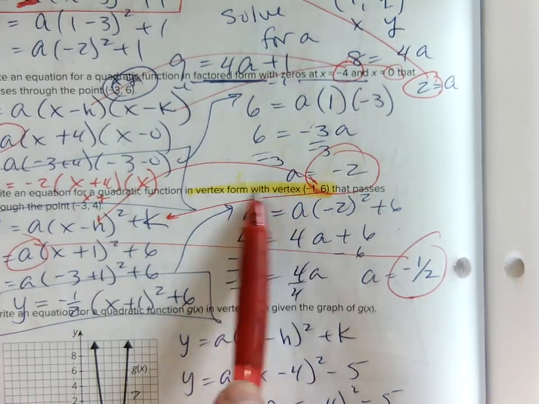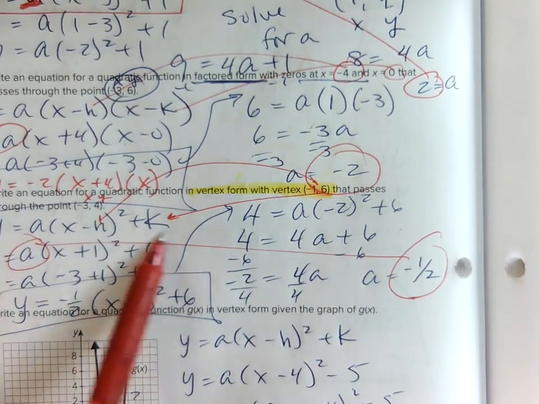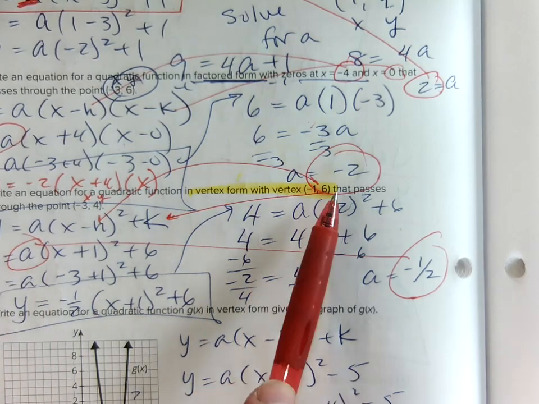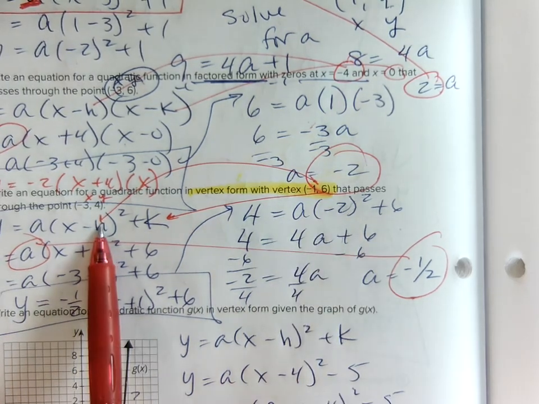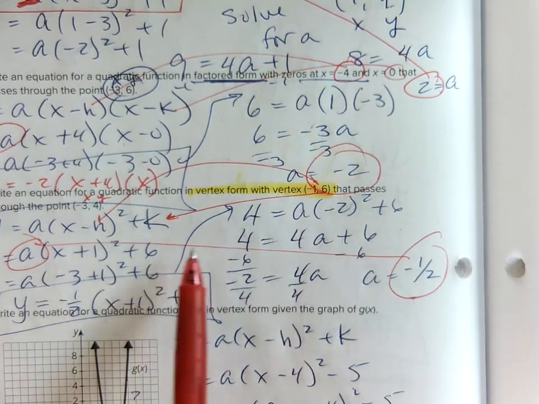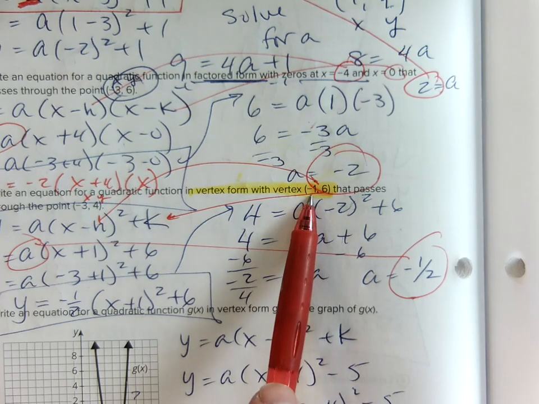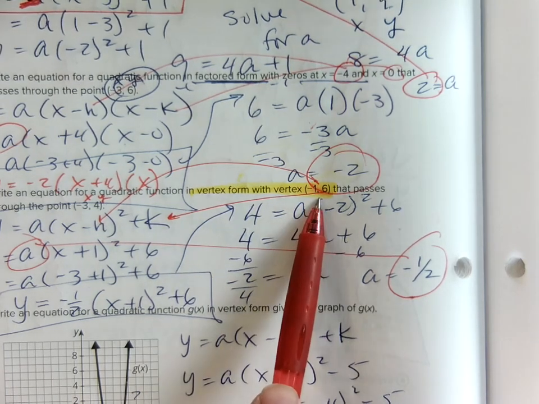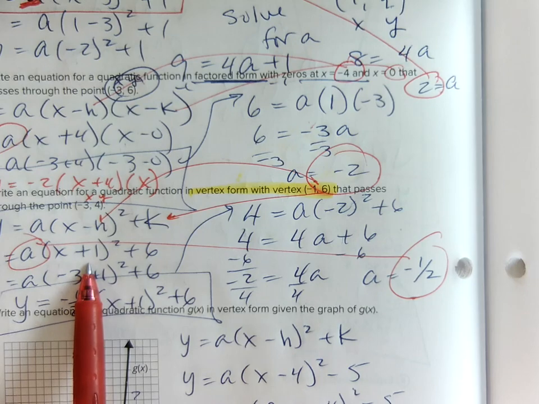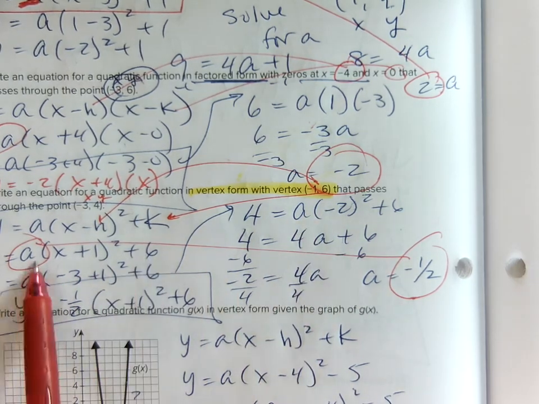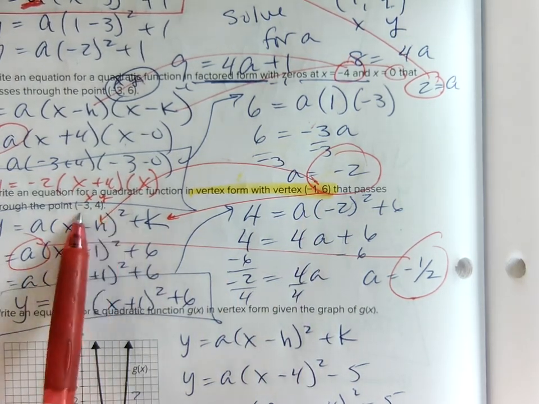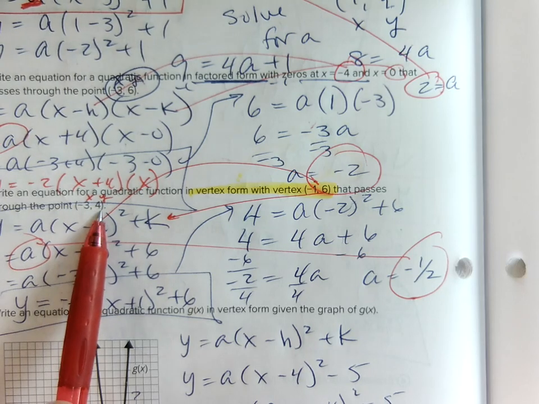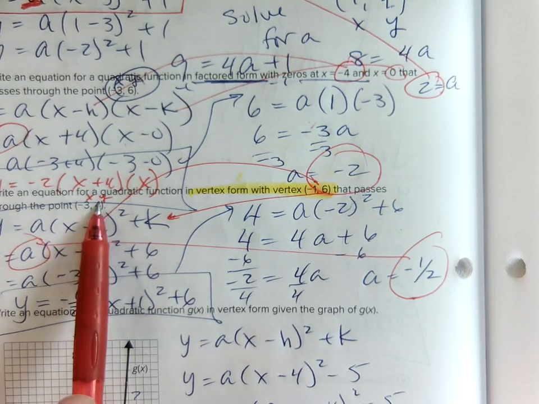So it says vertex form. So I wrote down my equation, which is the vertex equation. And I put my 6 here for H, my -1 for K, oh, nope, sorry, backwards. -1 for h, my 6 for k. I need the value of a, so we need 1 more point. They gave us another point. So 4 is my y. -3 is my x.